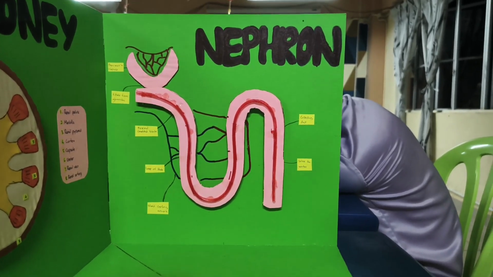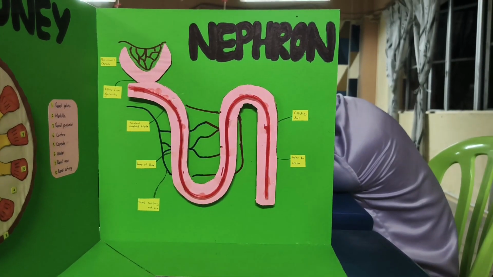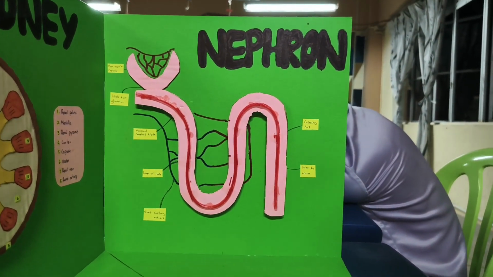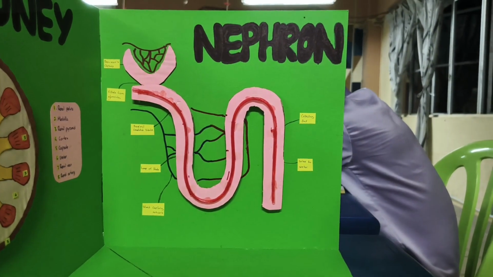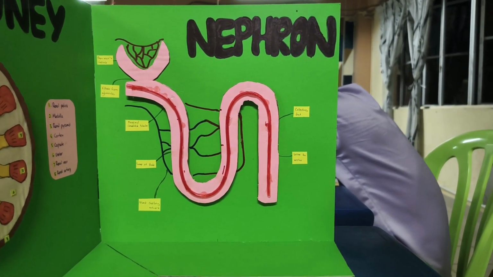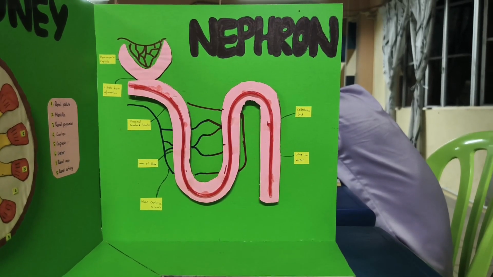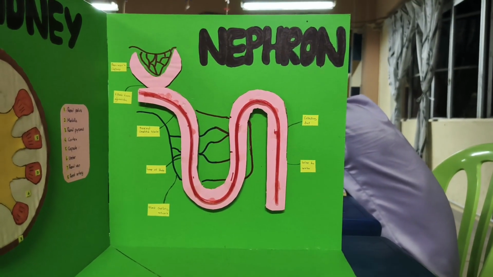The glomerular filtrate has the same composition as blood plasma but does not contain red blood cells, platelets, and plasma proteins. Lastly, red blood cells and plasma proteins remain in the blood flowing to the efferent arteriole because the size of these substances is too large to seep out of the glomerulus.